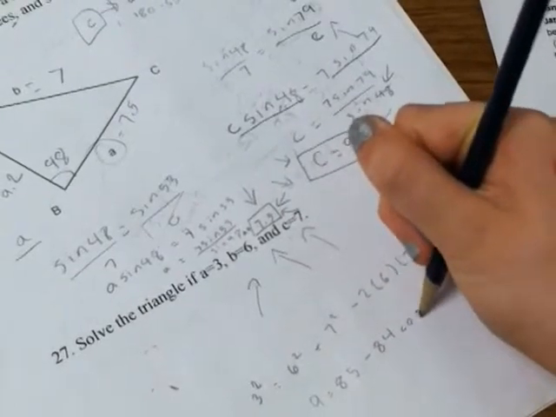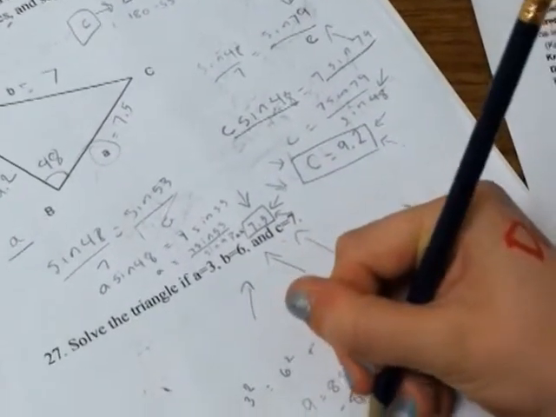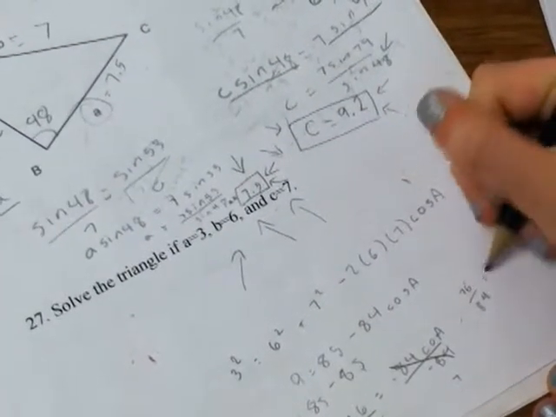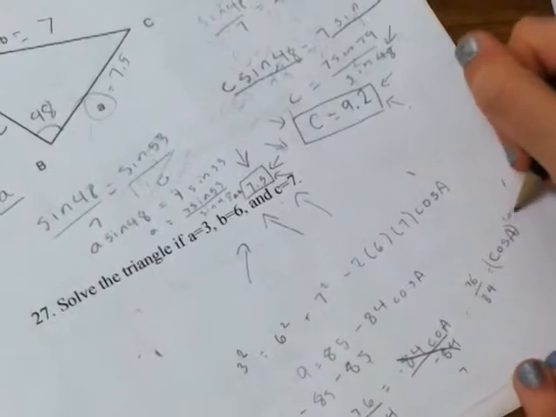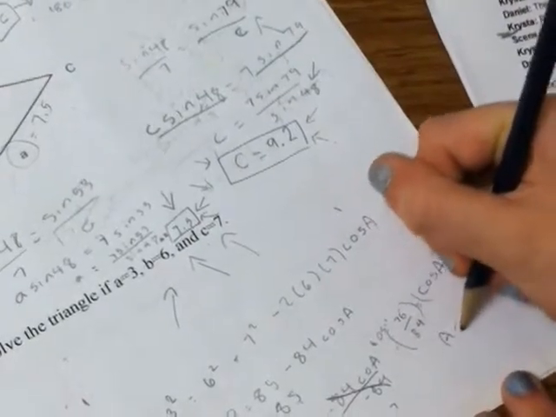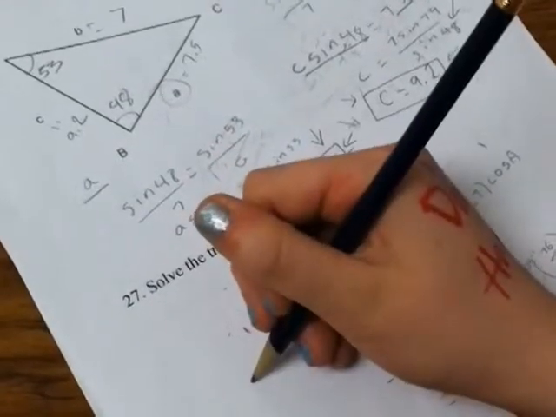Then subtract 85 from both sides. Then negative 76 equals negative 84 cosine of A. Then use the inverse of cosine operation to isolate A. Round to the nearest whole number. Okay. A equals 25. We have to do that again? Actually, no. We just use the law of sines.